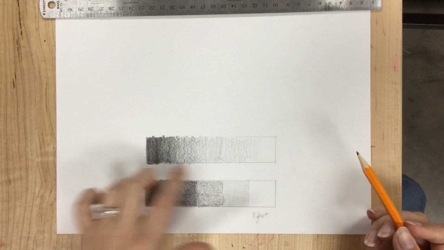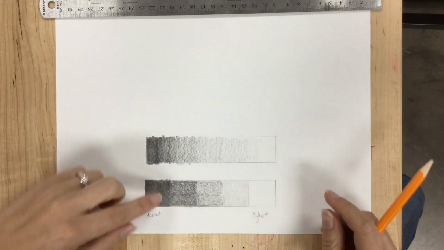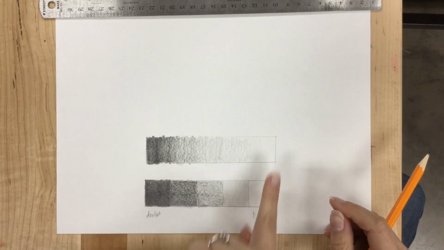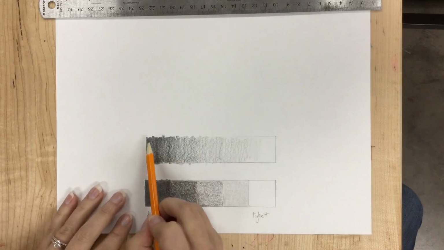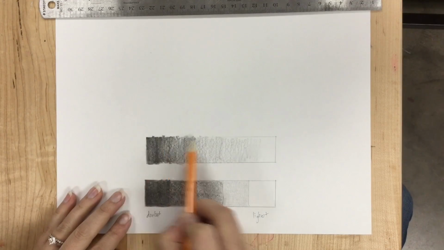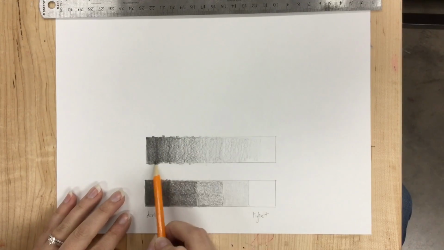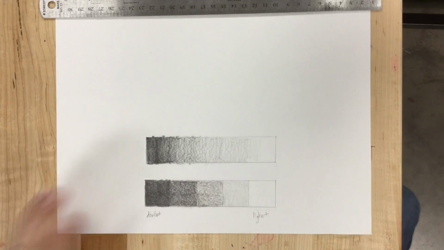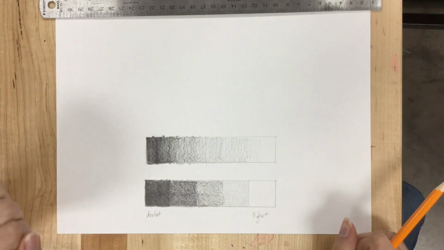Right, now I'm going to clean up the edges a little bit, and you can see that my values in both scales match in about the same place, so I know that I did it right. And those are two ways to make a value scale.